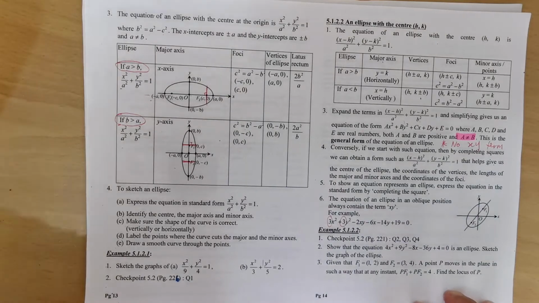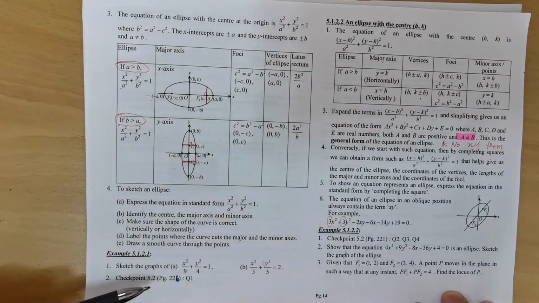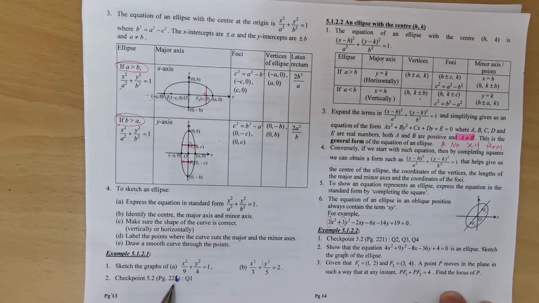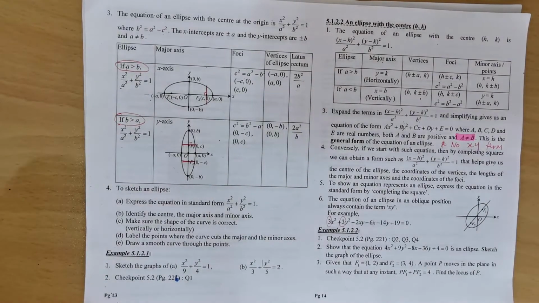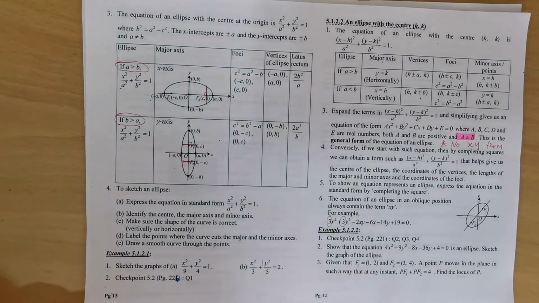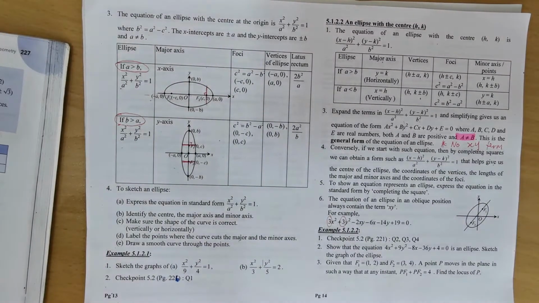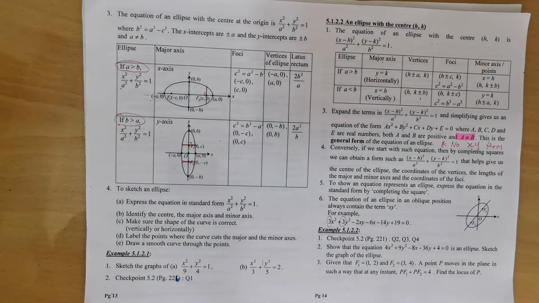Next one will be checkpoint 5.2. Question 1. Please open your textbook, page 226. Checkpoint 5.2, it's here.